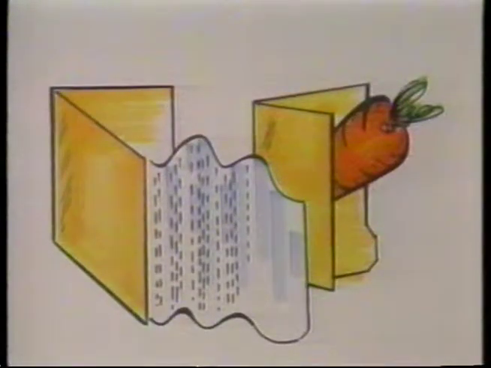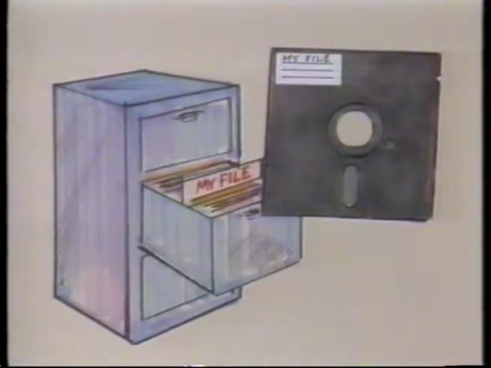Files may contain programs. Files may contain raw data. Just as your file folders usually have names, files in your computer are also named. Just as your file folder may be filed in a certain drawer in the cabinet, your computer files may be contained on a specific disk. There may be up to 64 files on a single-sided disk and up to 112 files on a double-sided disk, depending on the amount of information contained in each file.